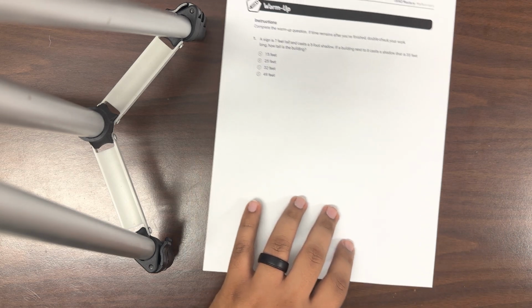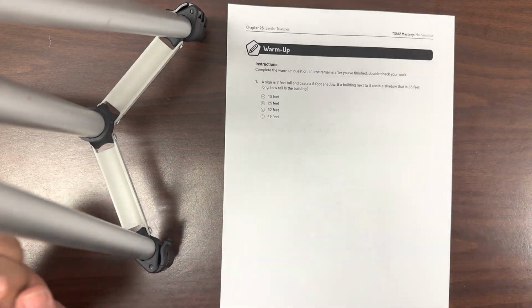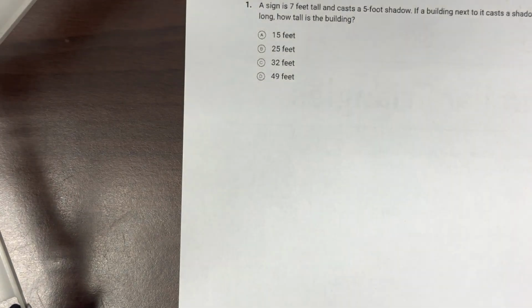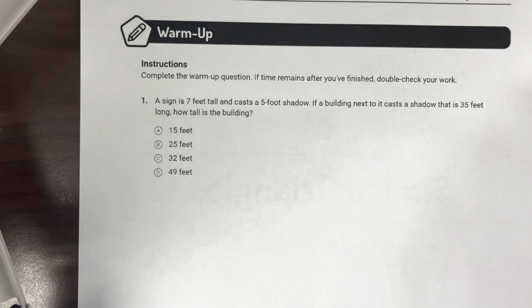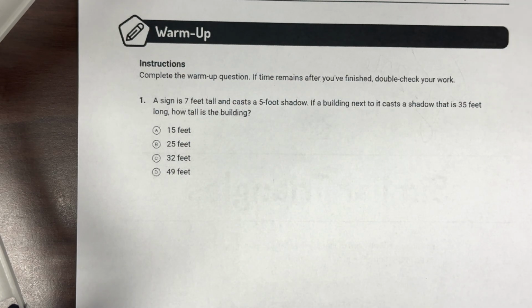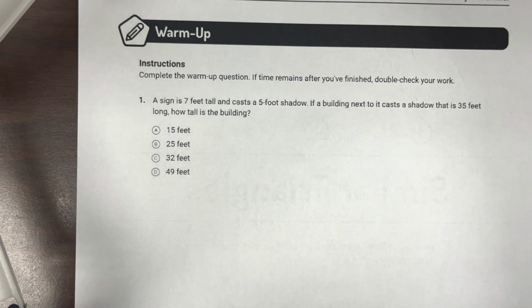Not a difficult warm-up, of course. If you want to skip this part because you could probably do it, great. But I would do it just because it's a great problem. A sign is 7 feet tall and casts a 5-foot shadow.